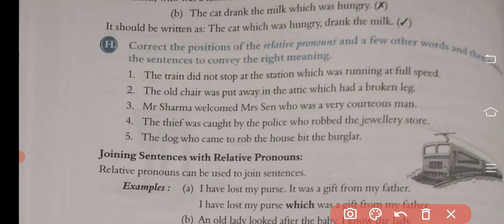The train did not stop at the station which was running at full speed. Okay. So here if we remove, please see it carefully. The train did not. If we remove this part of the sentence from here, did not stop at the station. Right. So this will give the proper meaning. The train which was running at the full speed.